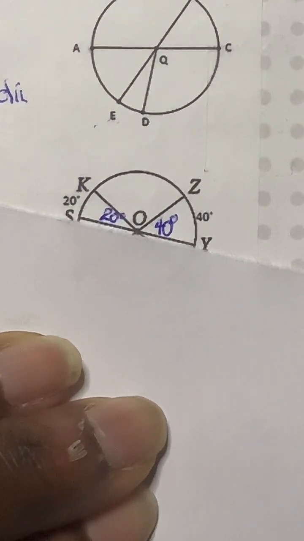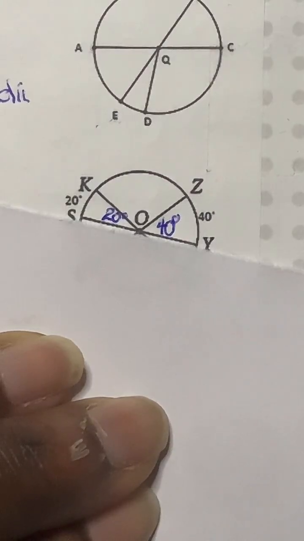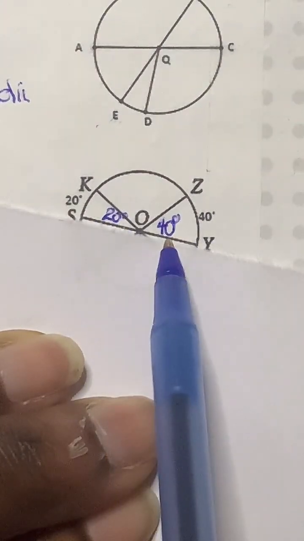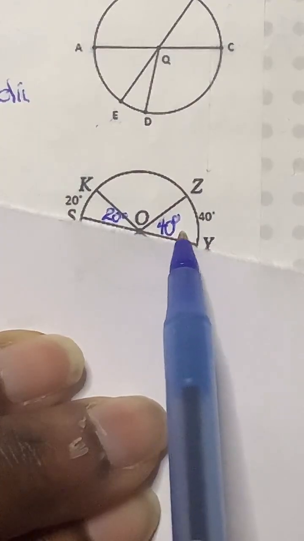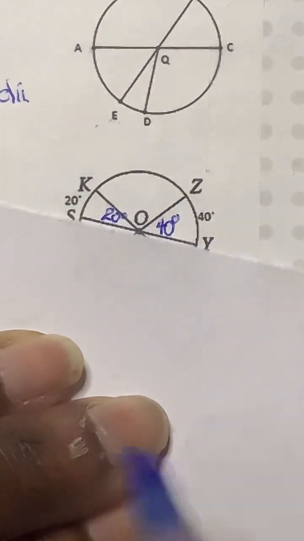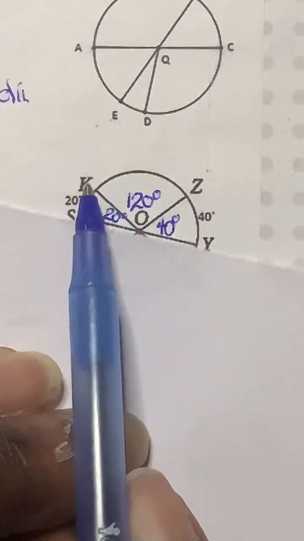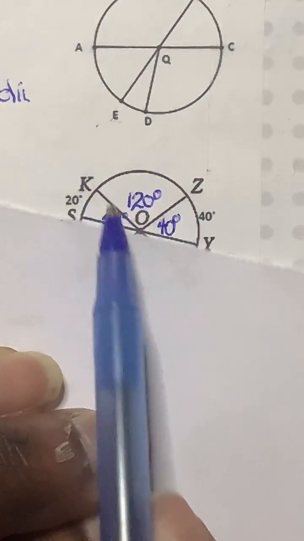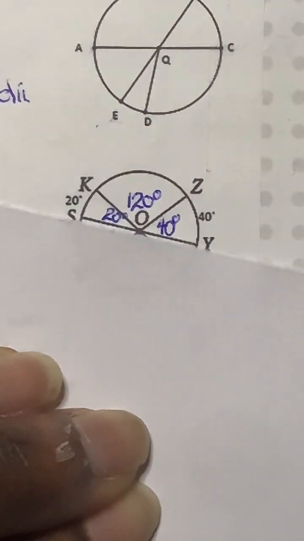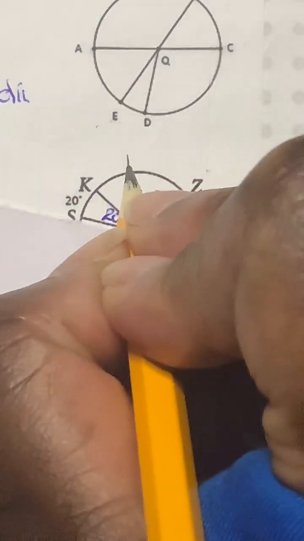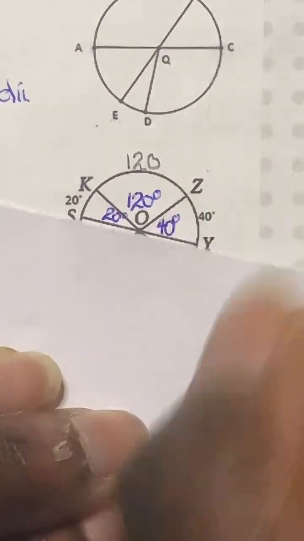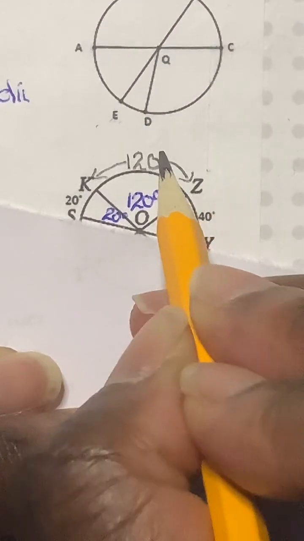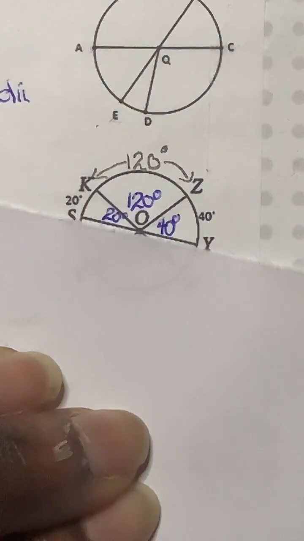Okay, that's 120. Awesome. So 20 plus 40 gives me 60, and 180 minus 60 will give me 120 degrees. So if this central angle equals 120 degrees, that means this arc from K to Z is also measuring 120 degrees.